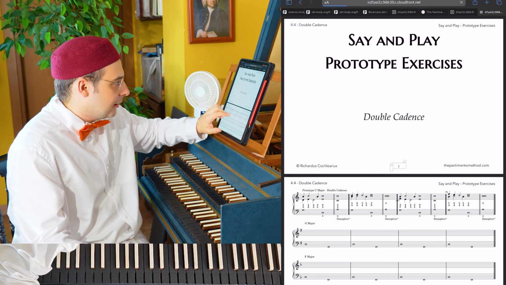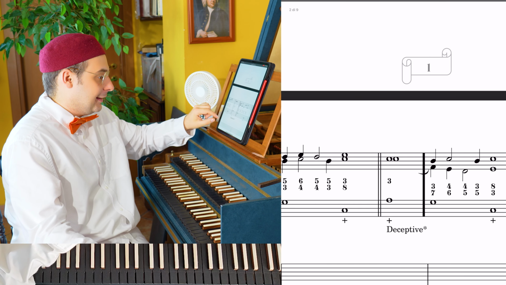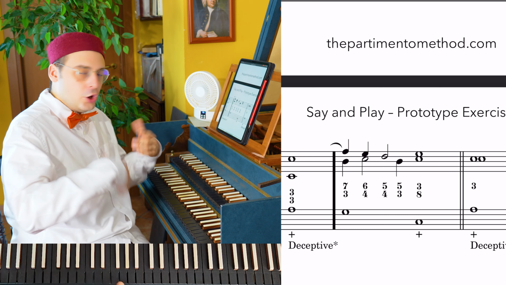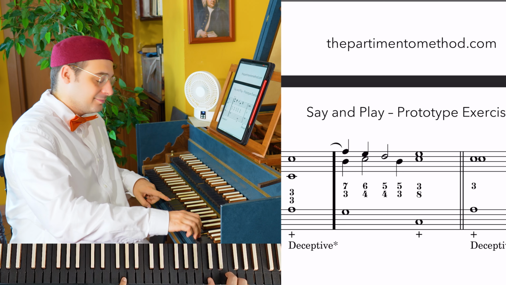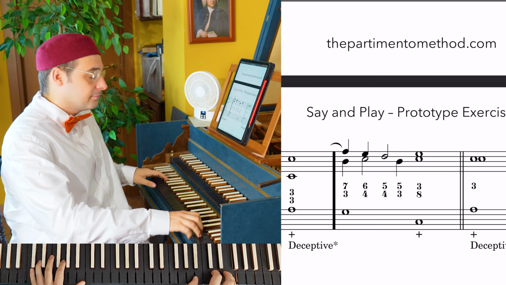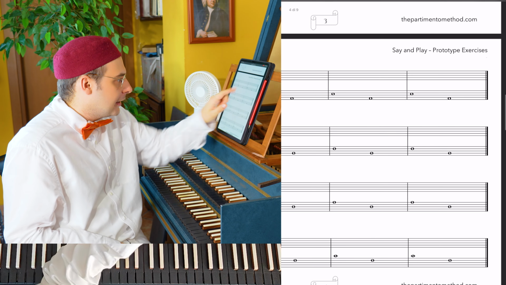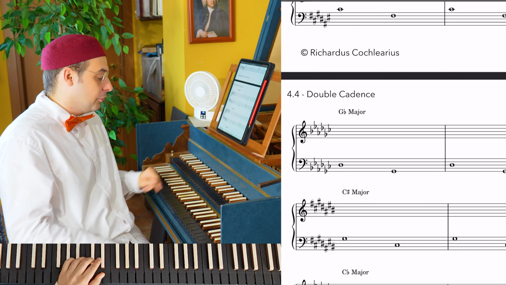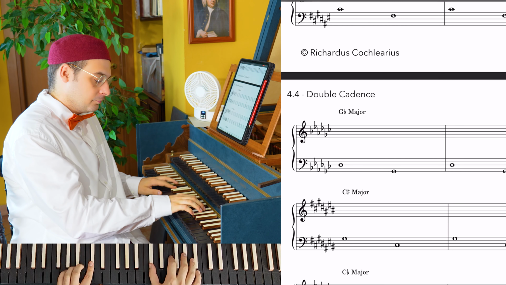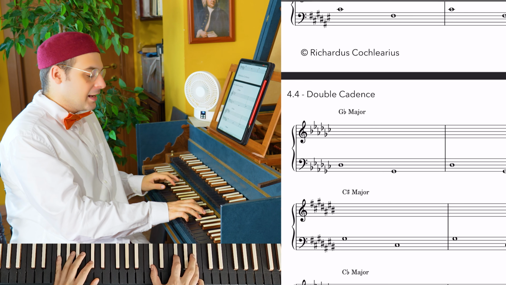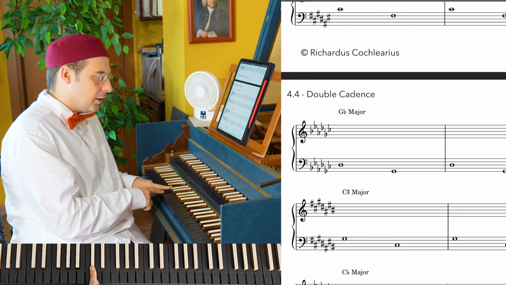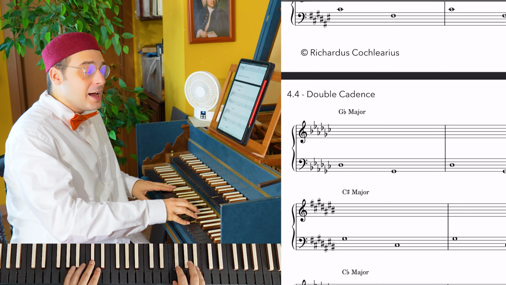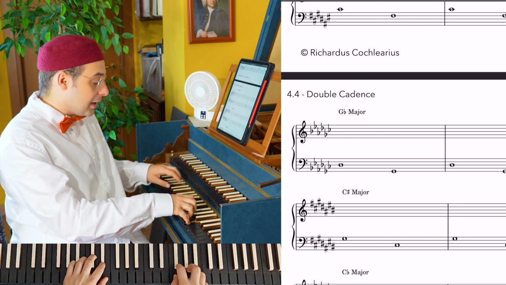here the say and play exercises with all the cadences through all the keys, on which you can apply some diminution. And the possibility to practice through all the keys. You want to play a double cadence in G flat major? Wonderful, you can. And if you want to arrive from the 7th, you have to know what's the 7th. For example, this way. Fa, fa, mi, re, mi, fa.